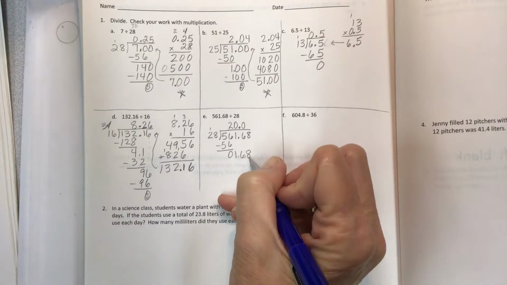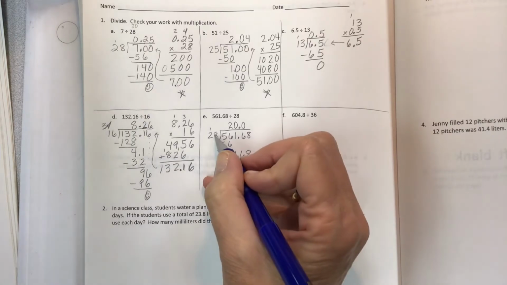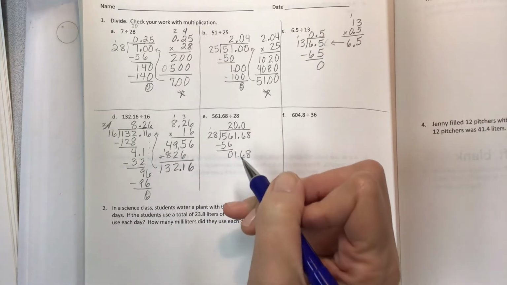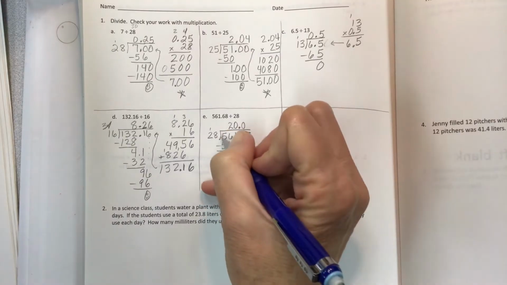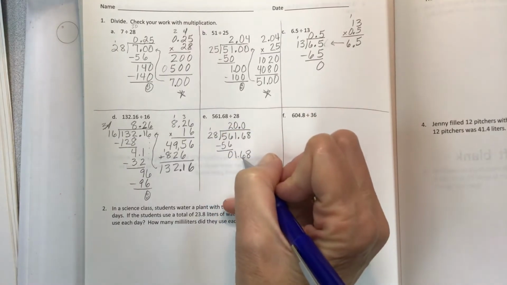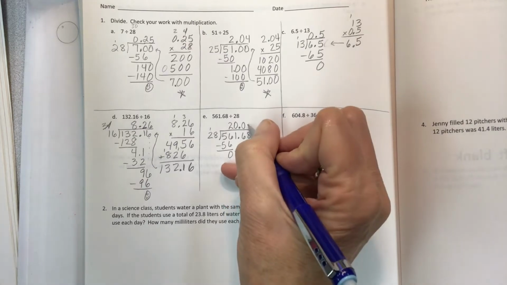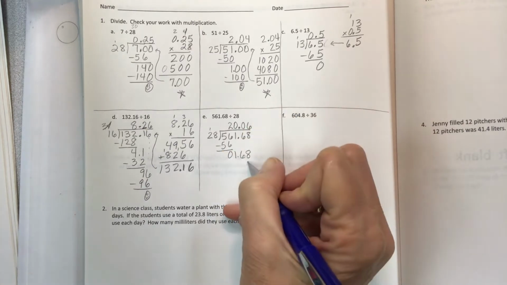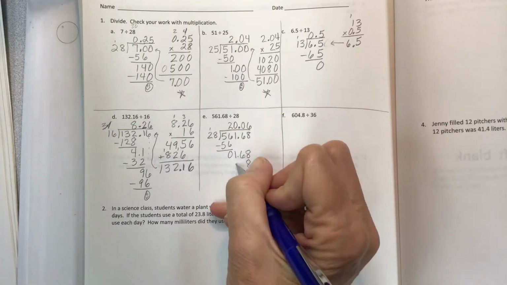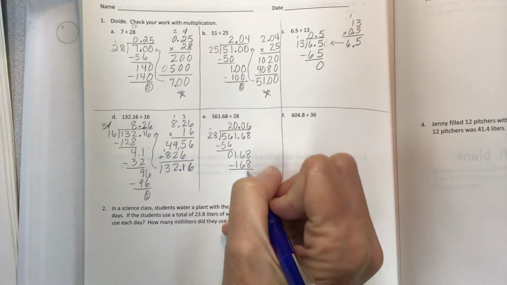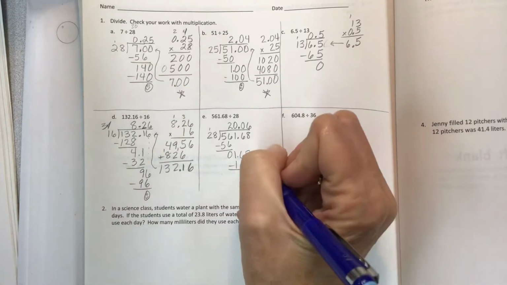Now I have 168 hundredths that I'm dividing by 28. Thinking about things that end with 8 and roughly 30, so I'm thinking 5 or 6, but 6 times 8 is 48. Carrying the 4 over, 6 times 2 is 12, plus 4 is 16. I have 0. I have 0 left over.